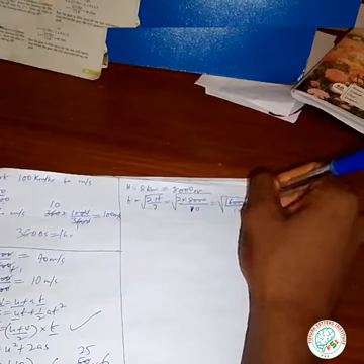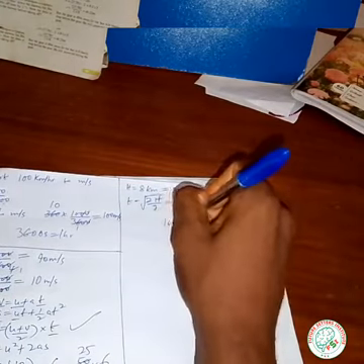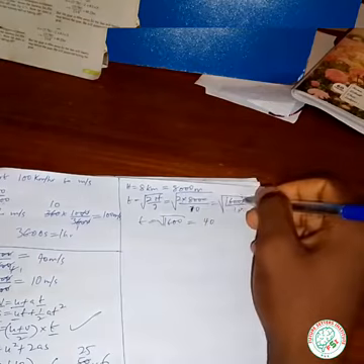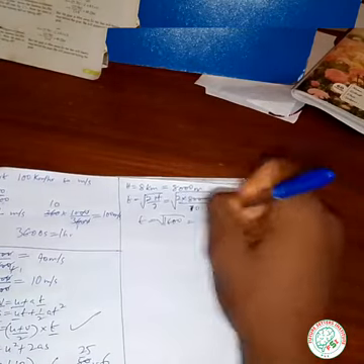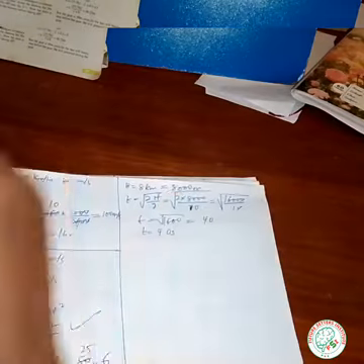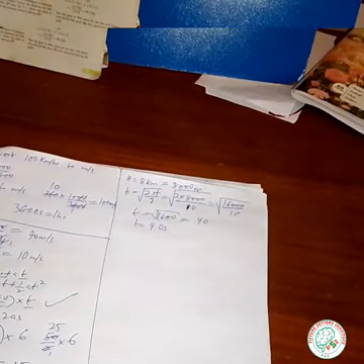And this is giving us 1,600. The square root of 1,600 is going to give us 40. So we're having t to be equal to 40 seconds. So we take note of that.